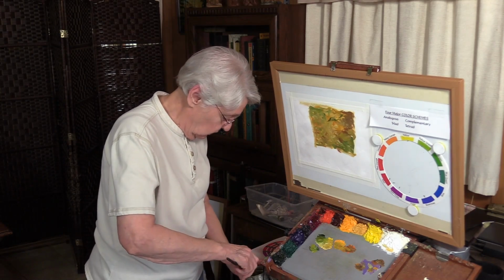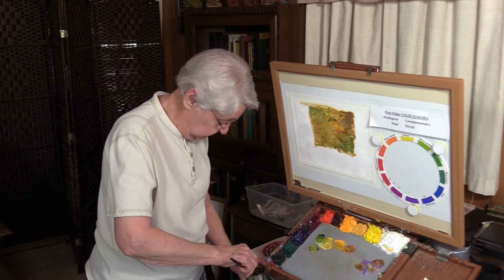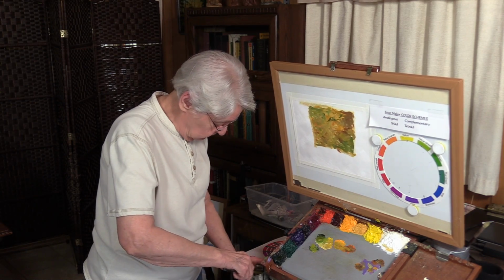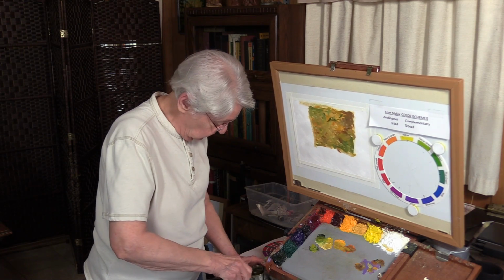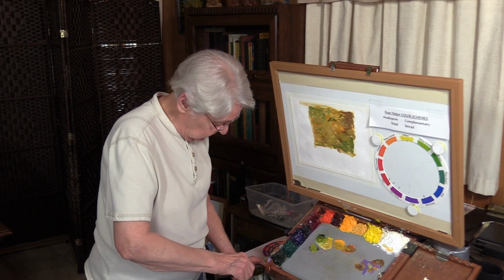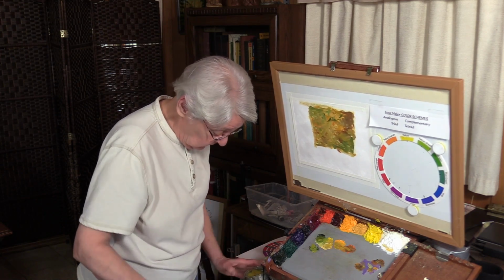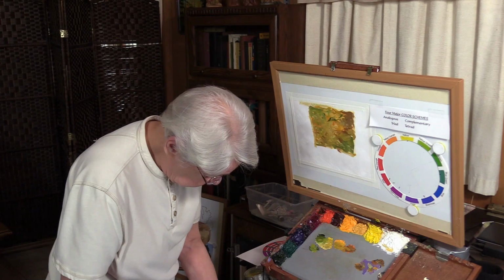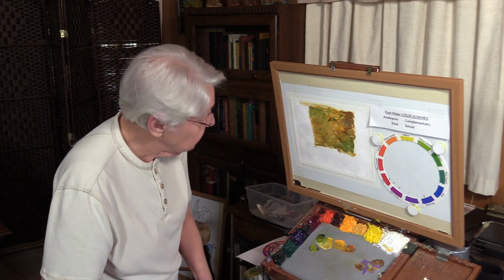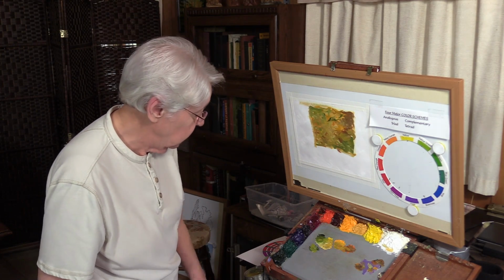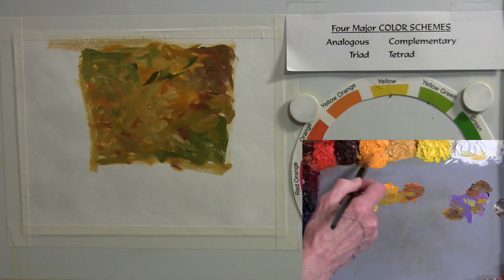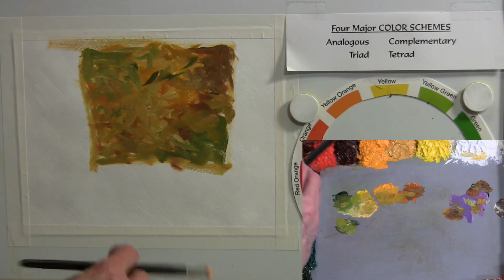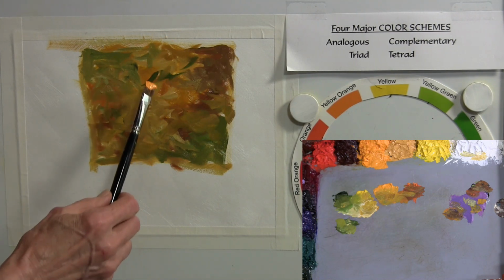Now I'm going to rinse all that out of the brush. Now if this is not making sense, that means that you need to do it. It's abstraction, but if you wanted to use images, you could take any image and just use these colors to define the image and let the volume guide you. Alright, so now I'm going to put a few accents of the yellow orange.